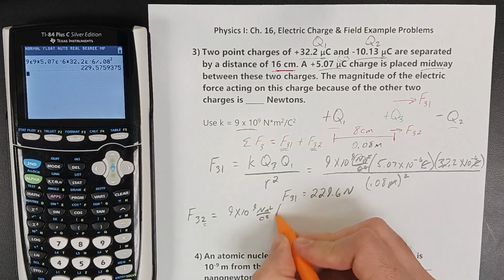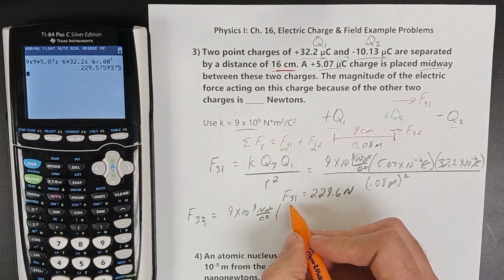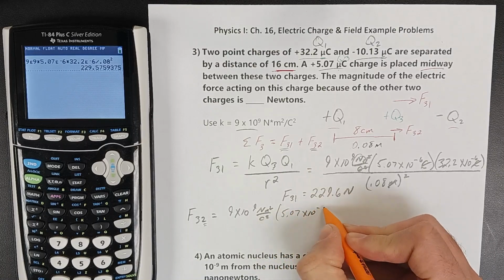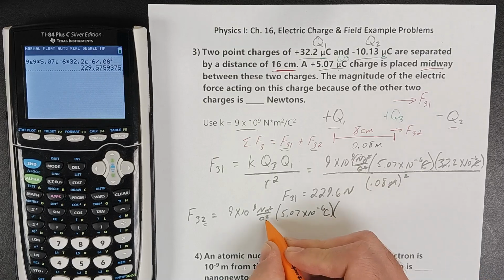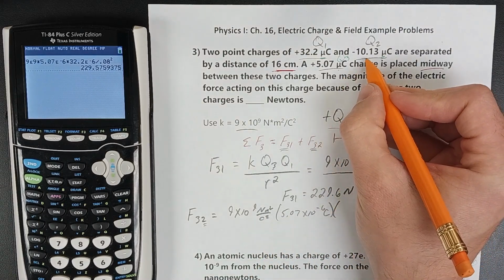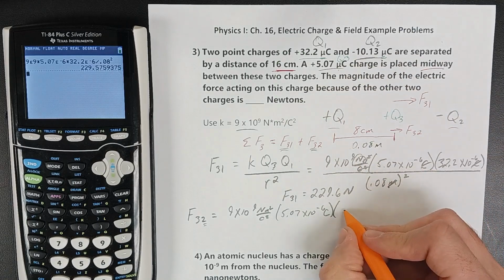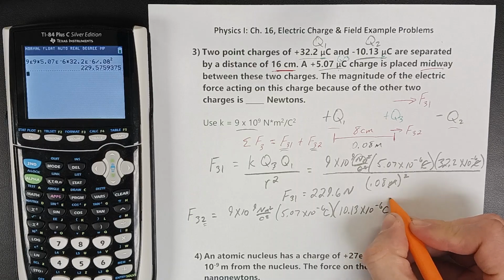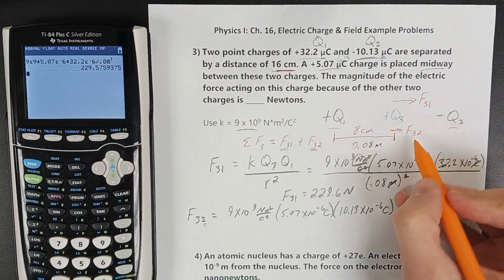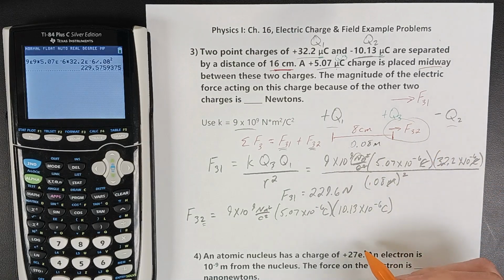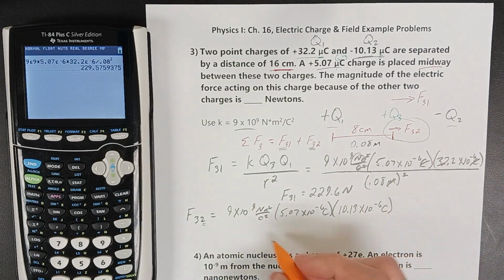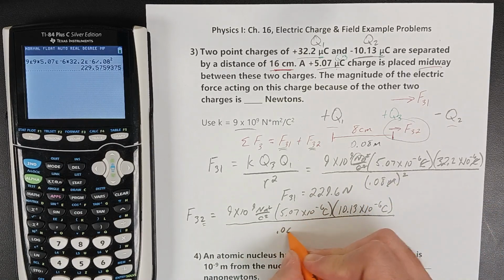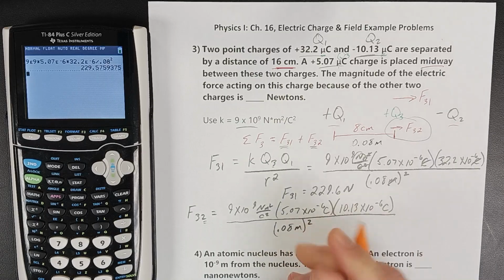So charge number 3 again, 5.07 times 10 to the negative 6 coulombs times charge 2. And right here, it doesn't matter that charge 2 is negative. I'm still going to write a 10.13 times 10 to the negative 6 coulombs. The negative, I already used the negative to tell me what direction this force was going in. Right now, I'm just trying to find the magnitude of this force. And it's the same distance, 0.08 meters, and we're going to square that.